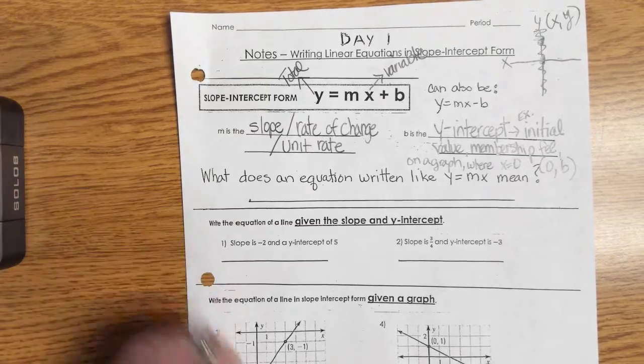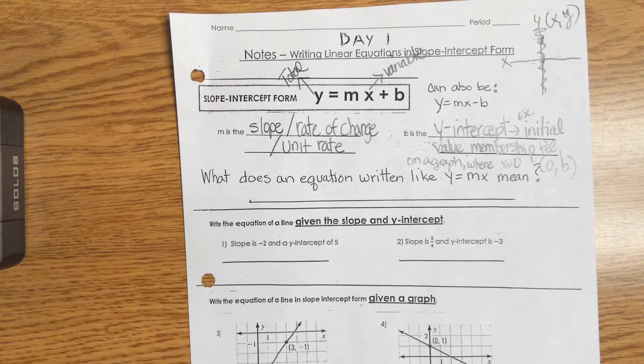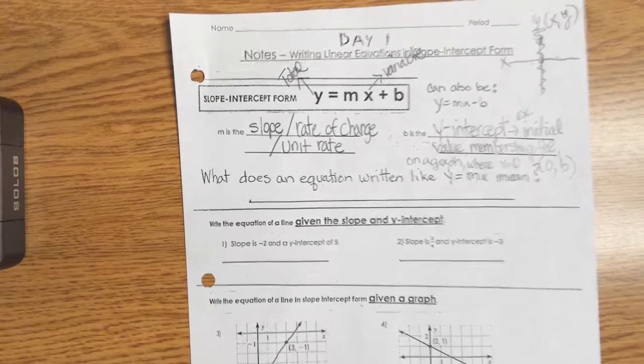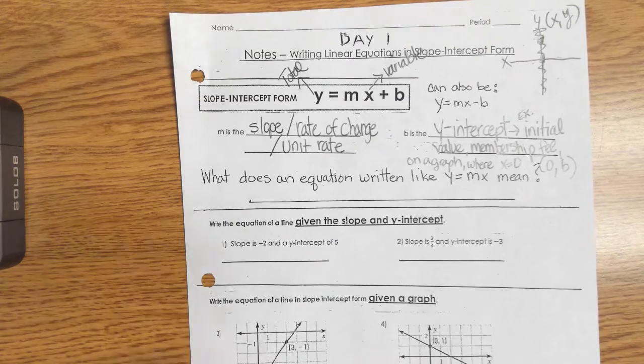What does an equation... What? Can we play Prodigy for this? Not today.